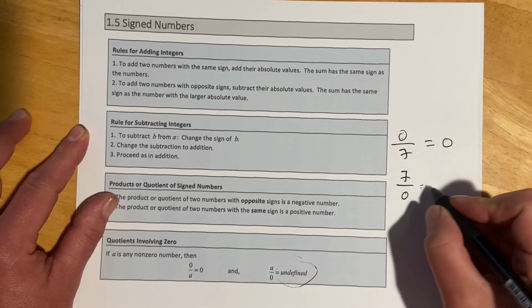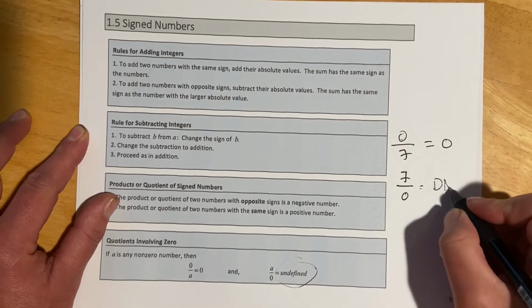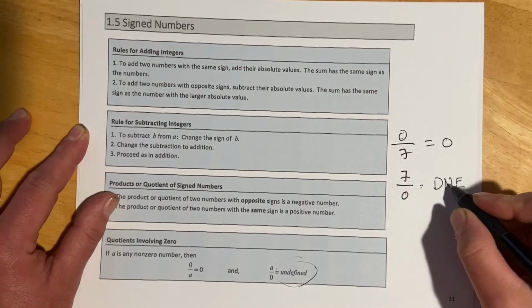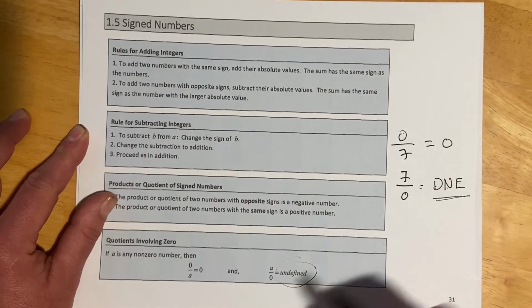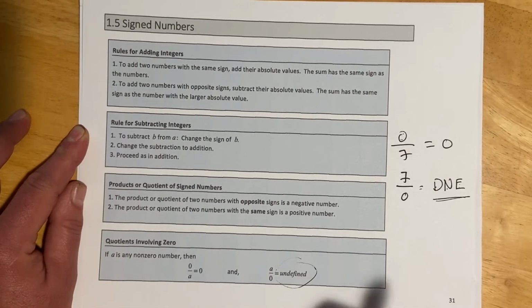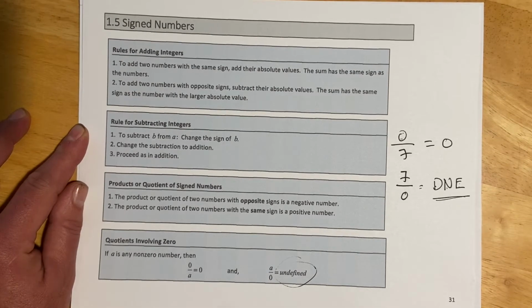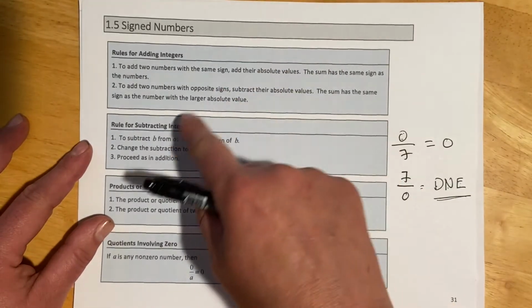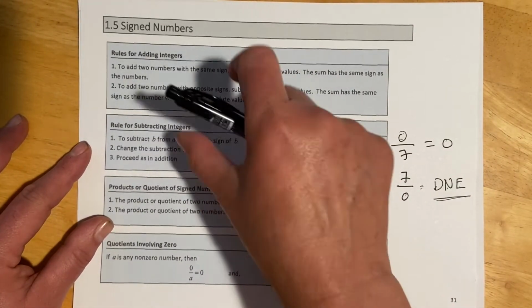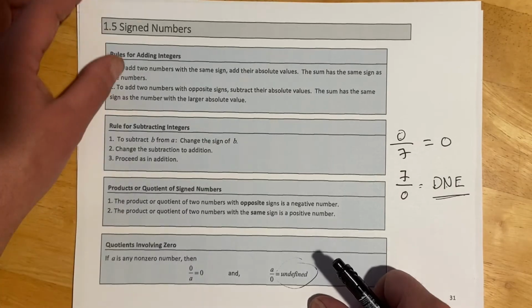For the computer, what you would put in this case, and you'll see this as we go on through the quarter, is DNE. That stands for does not exist. And so that's a little computer shorthand for undefined or things that don't have solutions. Okay, so let me do some examples, and I think me just showing you how I think about it makes probably more sense than those rules, but there they are in the notes if you want to check them out.